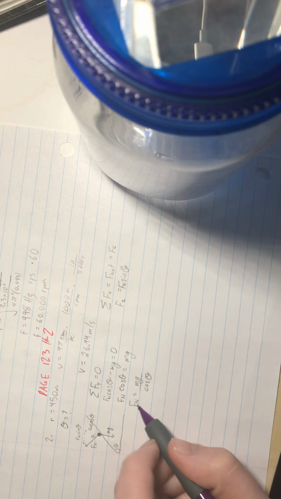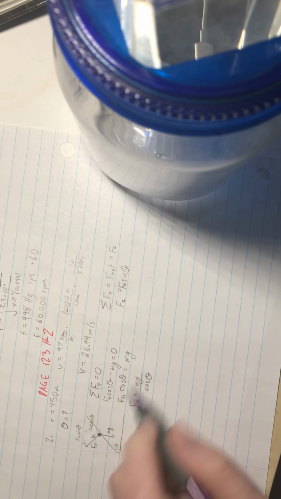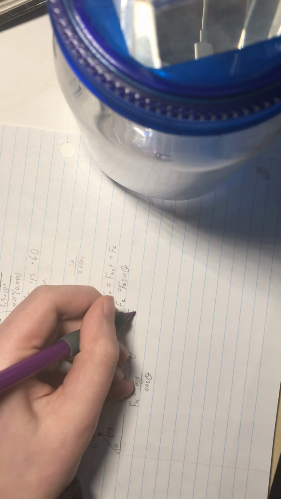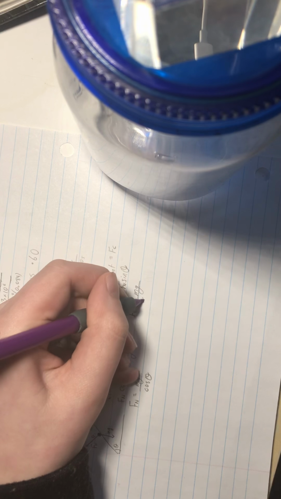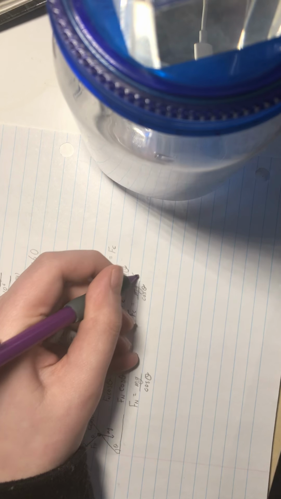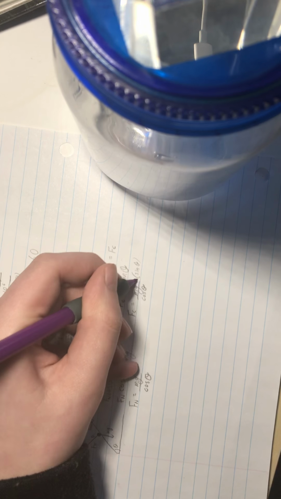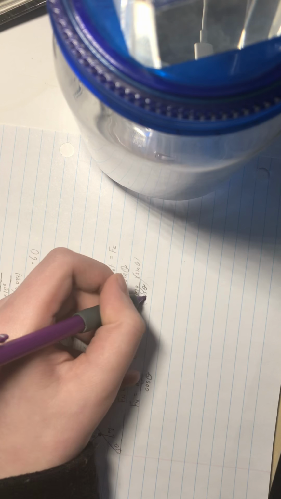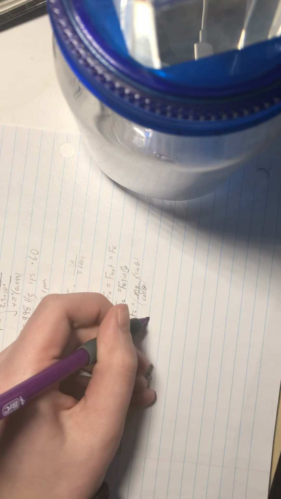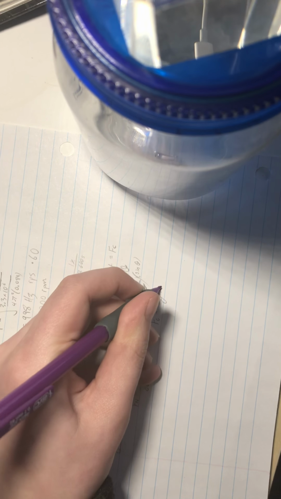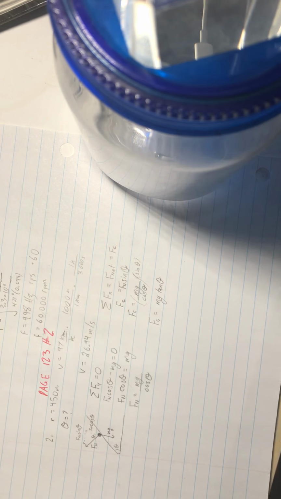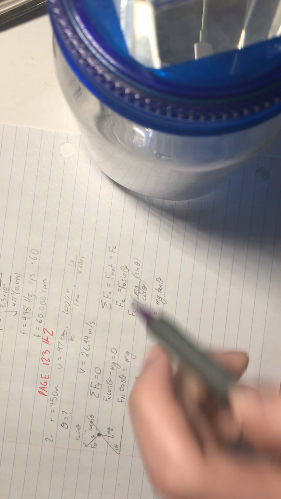Now we know that Fn is also equal to mg over cos theta, so we're going to sub that in. So mg over cos theta times sine theta. Sine theta over cos theta is the same thing as tan theta, so now we have mg tan theta. Now, we're looking for centripetal force.